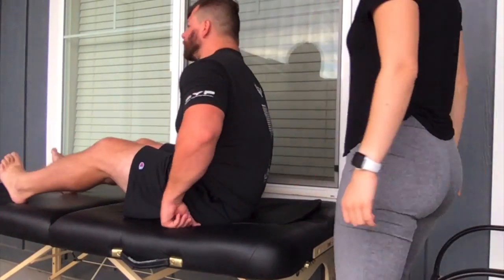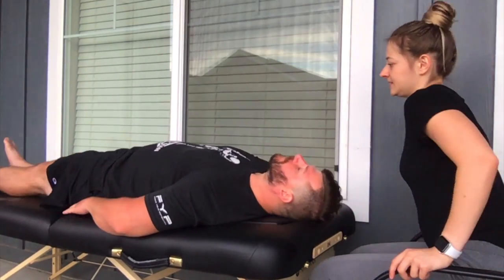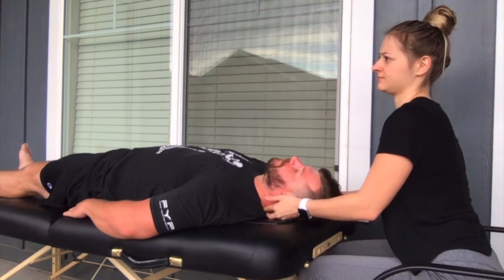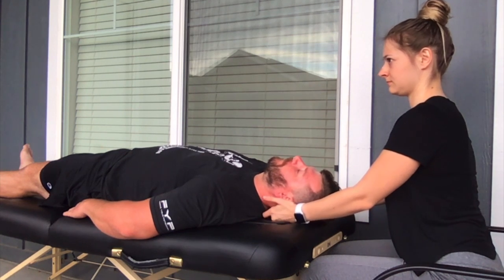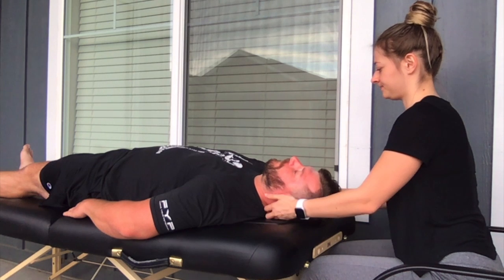So I'm also going to do an active range of motion. Go ahead and lay down for me. Okay, again, just palpating. The right side may be a little tighter here.